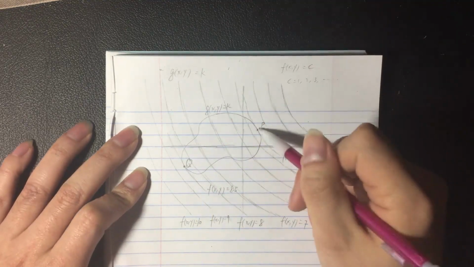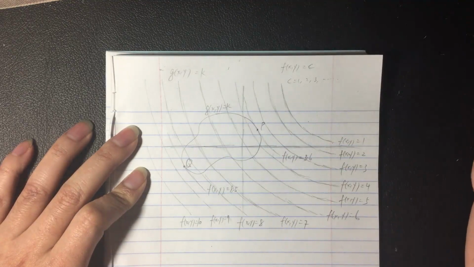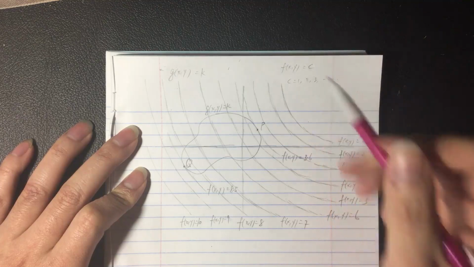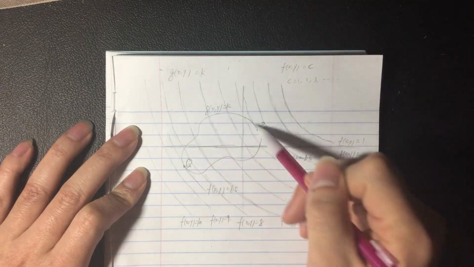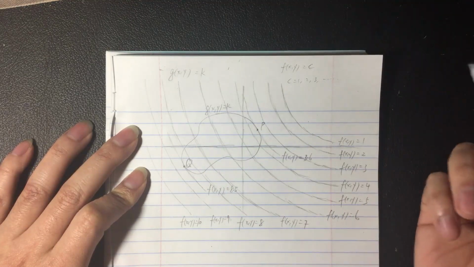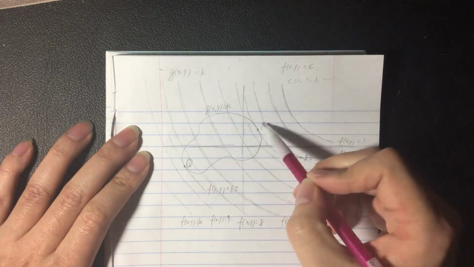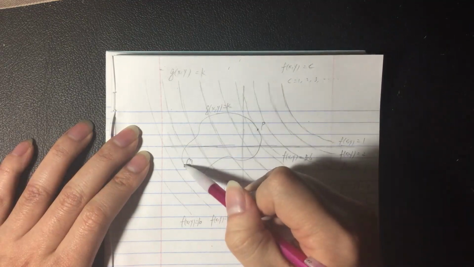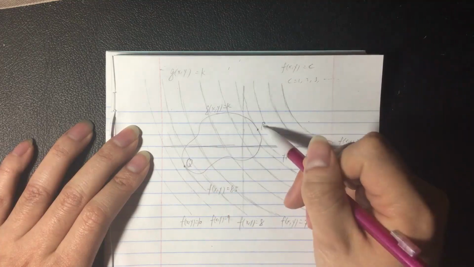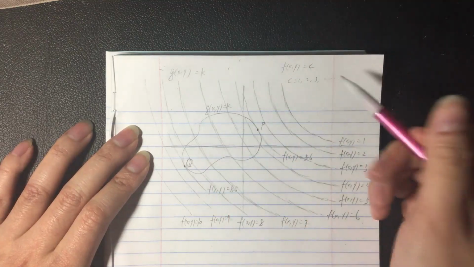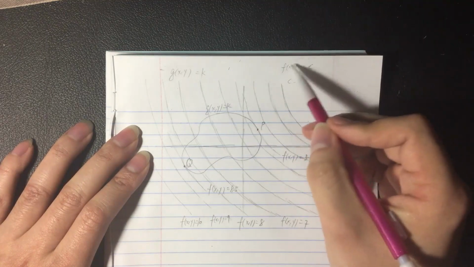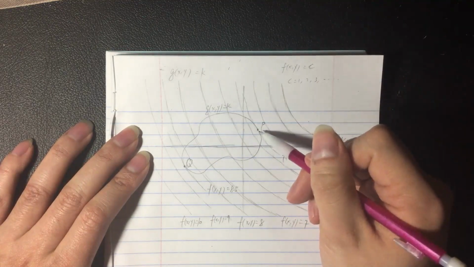That means the largest and the smallest value of f, the minimum and the maximum value of f under the constraint g of s,y equals k, are 3.6 and 8.5. That means the largest and the smallest value of f under the constraint g of s,y equals k are 8.5 and 3.6. And the maximum value of f occurs at point Q. The minimum value of f occurs at point P.